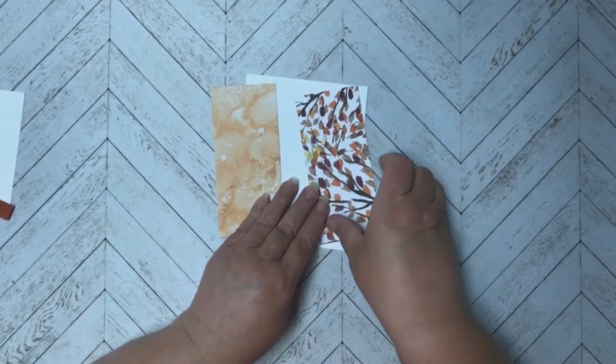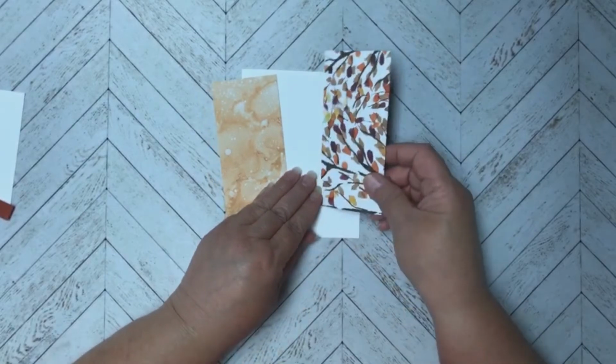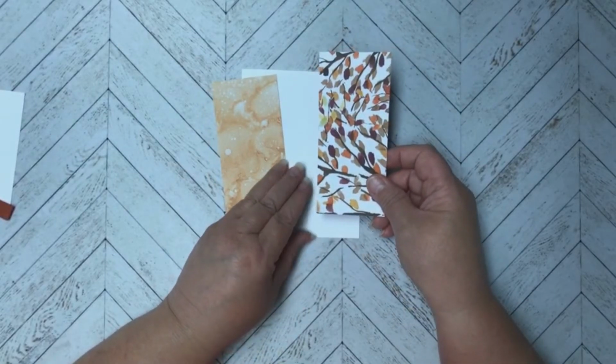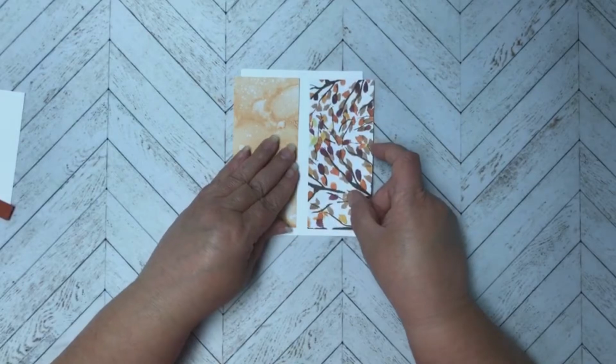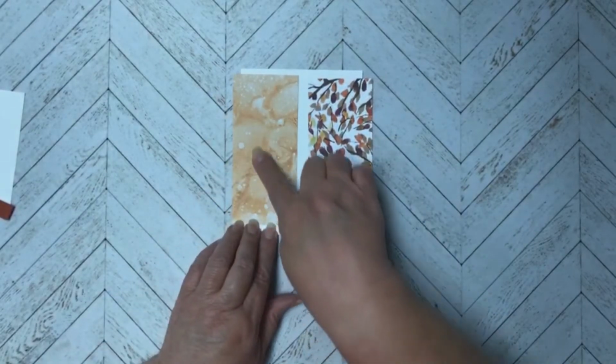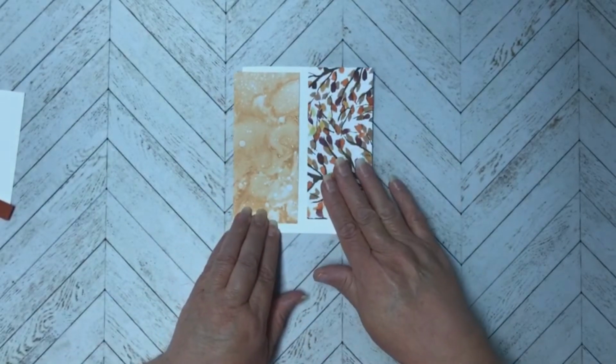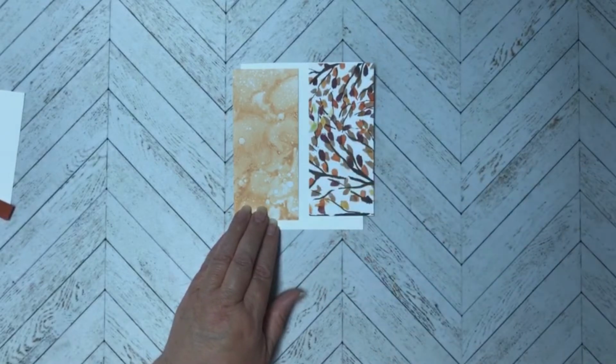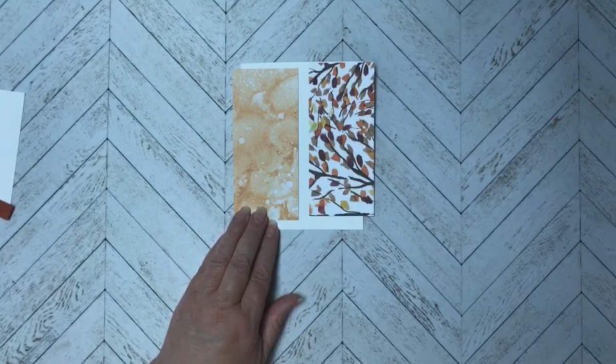And this one is the Beauty of the Earth designer series paper. I really liked the look of this and how it went well with this paper. So that's why we're using two different designer series packs today.